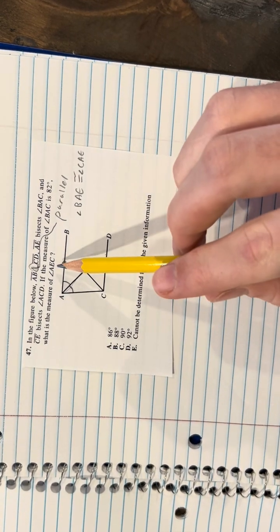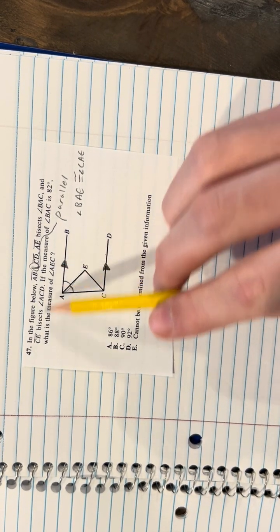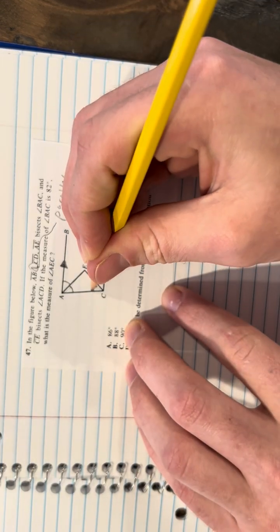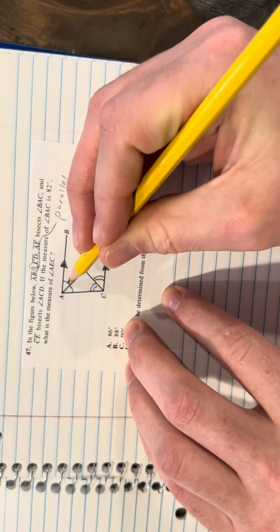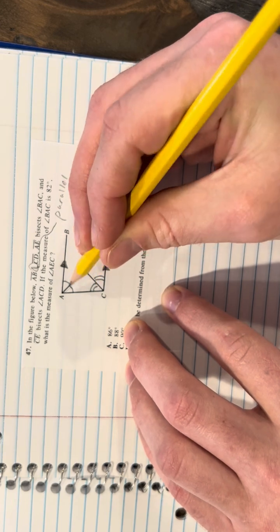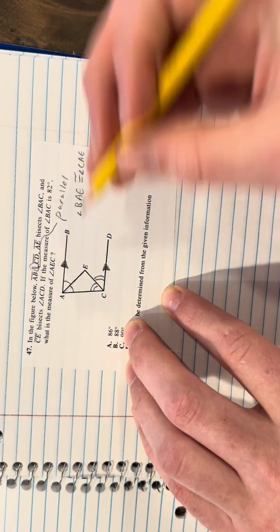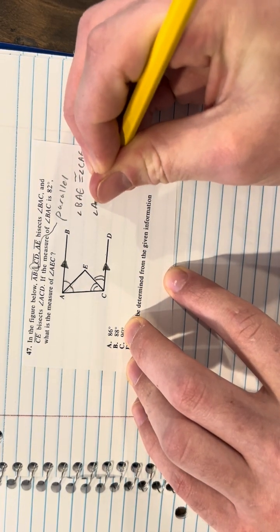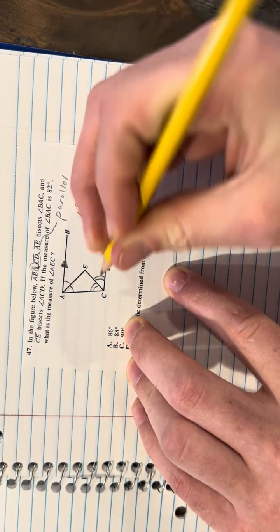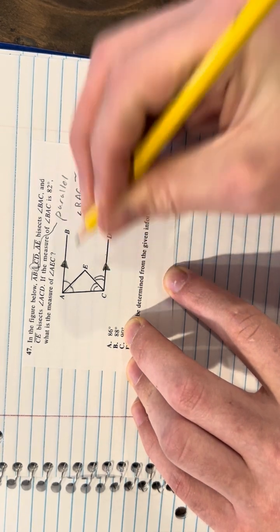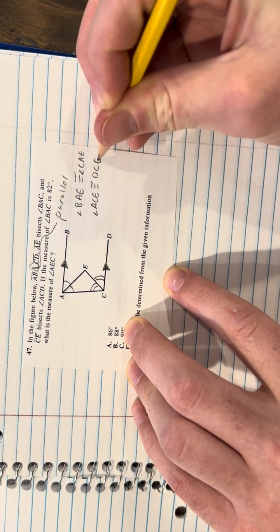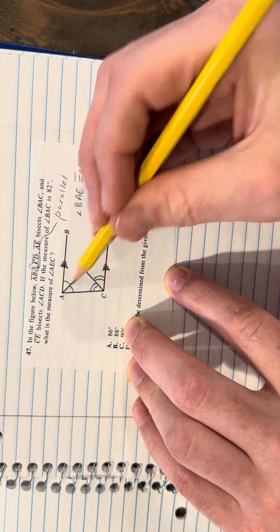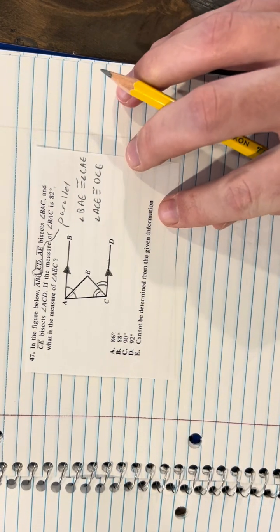The last piece of information: it also says CE bisects ACD. So same thing over here. These two angles are going to be equal. We don't know if this angle equals this one, for example, but these two pairs of angles are equal to each other. So this angle ACE is also congruent to angle DCE, because it bisects. Not just because there's a line here, but because it's bisecting. Each one of these is bisecting that bigger angle, all right?